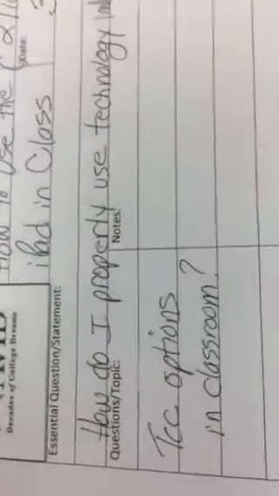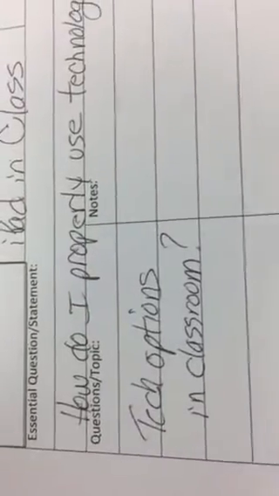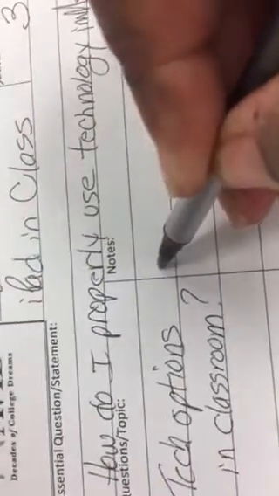So I'm going to abbreviate that by saying tech options in classroom. Okay, there we go, tech options in classroom. So that's good enough. It means enough for me. I don't need the whole sentence. And so what are your technology options in this classroom? Really, what is the answer, right?